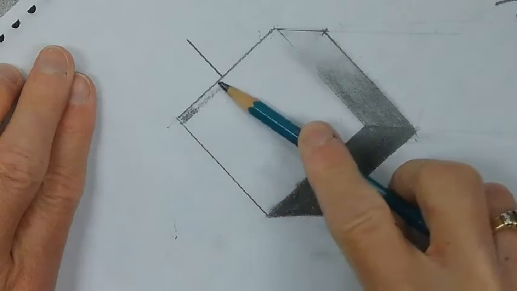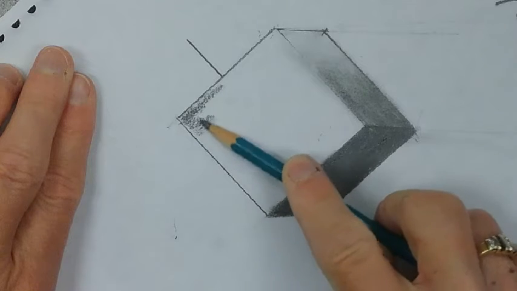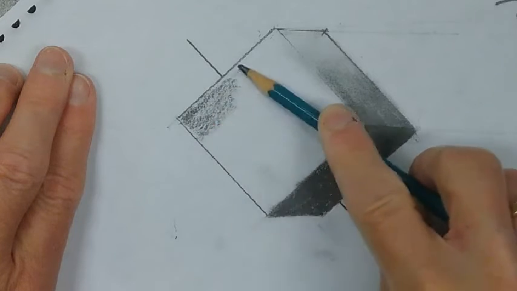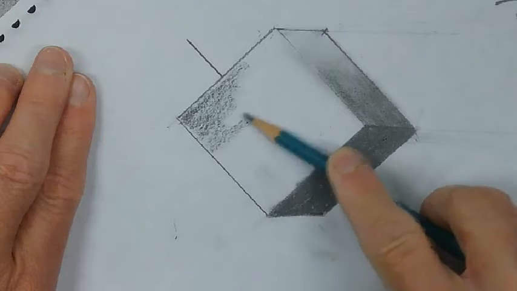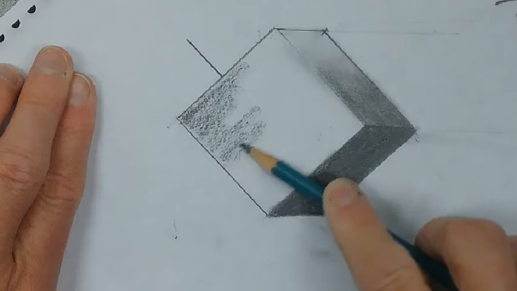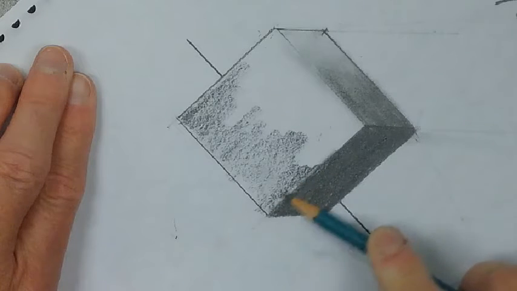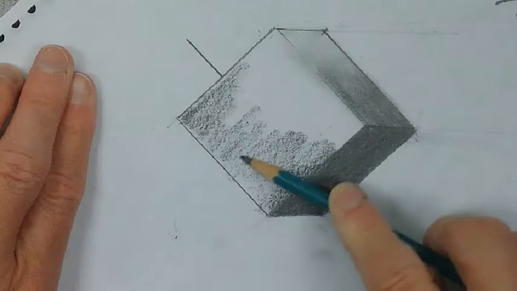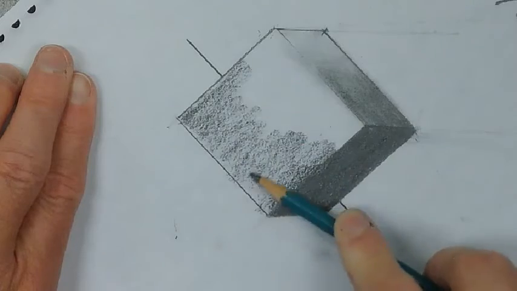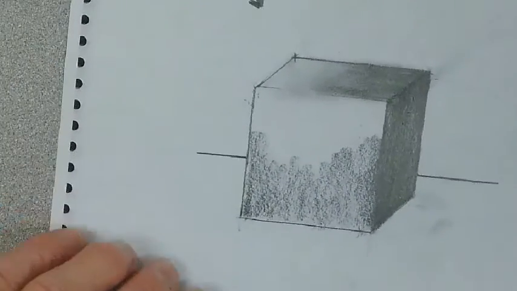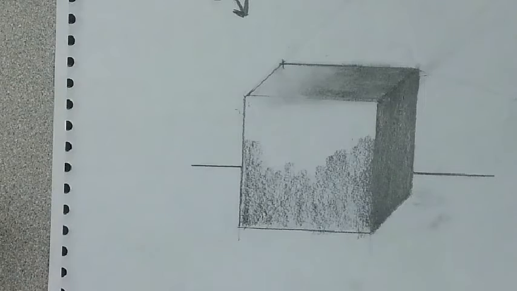Notice how I move my sketchbook around because it works easier with my hand. Don't be afraid to do that. So notice how much lead I rendered down.